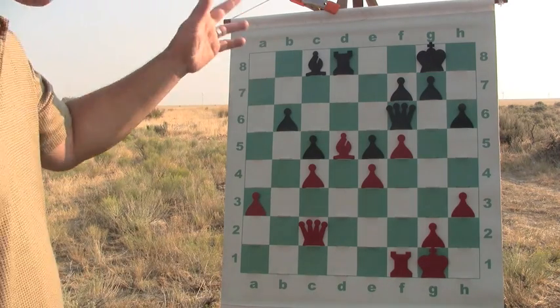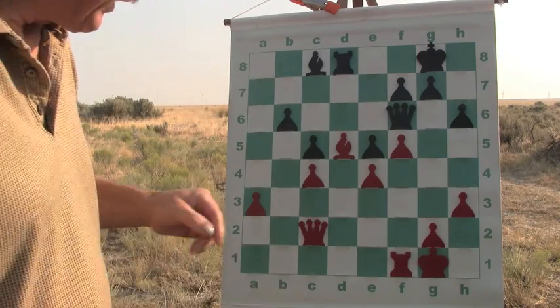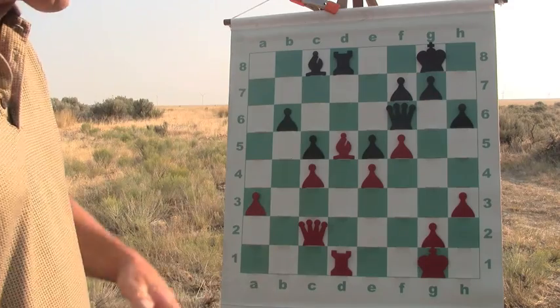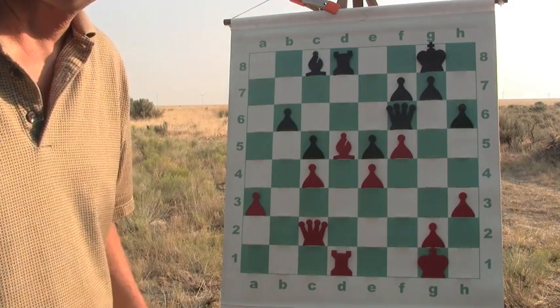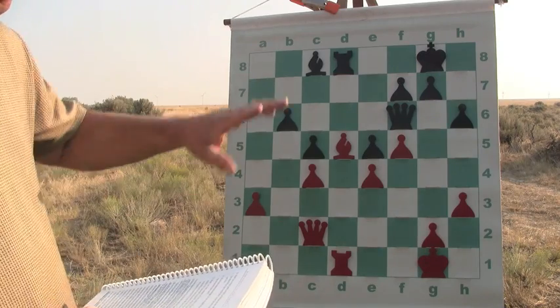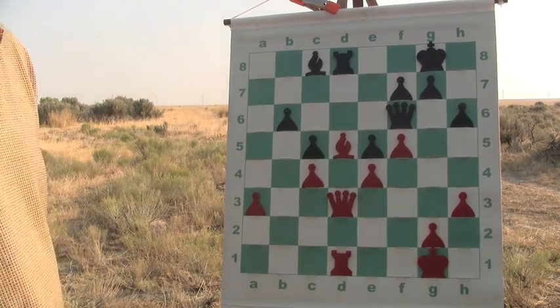Now, for the sake of illustration, he says, let's do the rook to d1. And now he says, for the sake of illustration, black doesn't make a move. Of course, this isn't legal, but now what if we did this? Queen to d3.